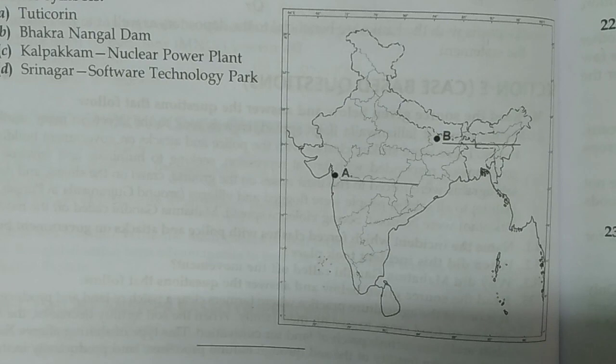In very short questions you should not write more than 40 words. For short questions, your word limit should not be more than 60 words. And for long questions, your word limit should not be more than 120 words.